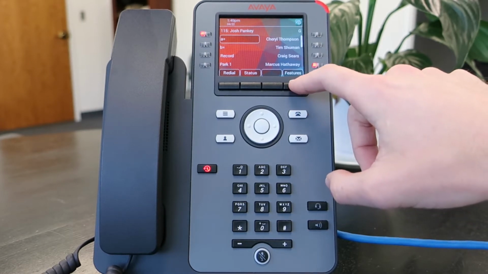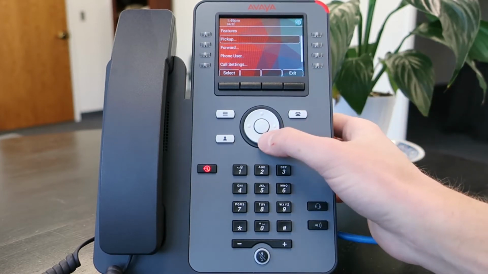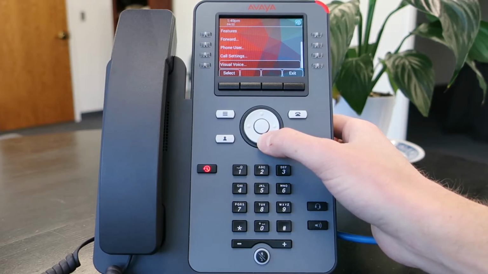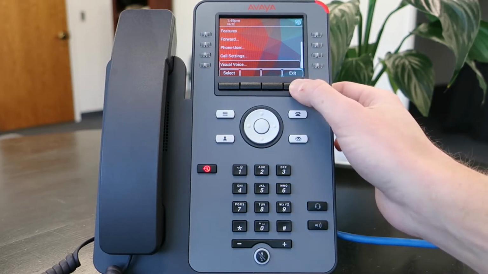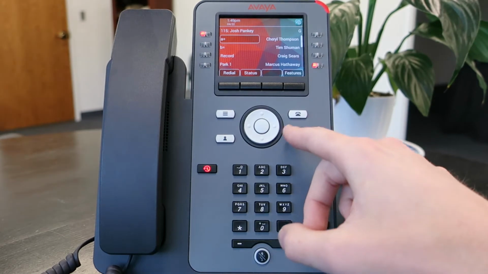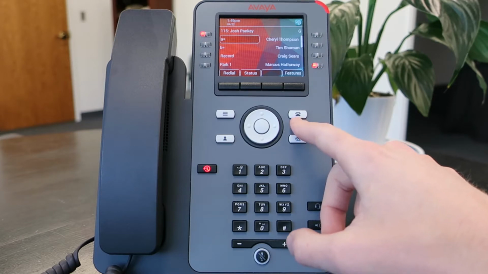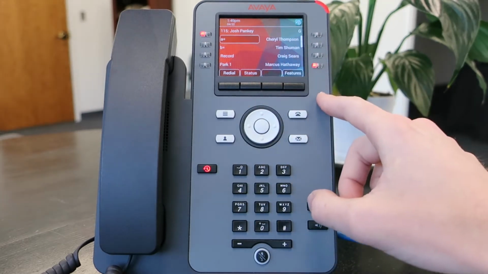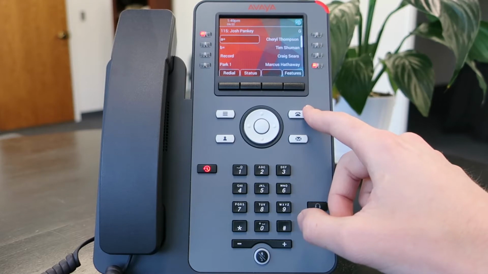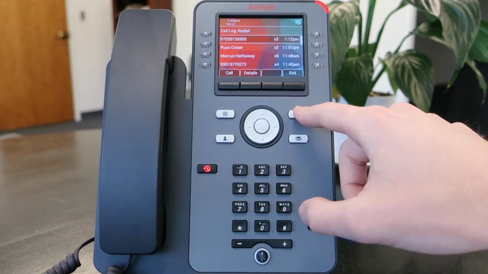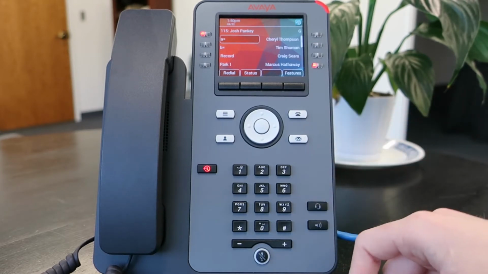If I go to features, this is where I can access call pickup, call forward, phone user, call settings, and visual voice options. The key here to the right with the small phone icon is your home screen. This will always take you back to your main phone screen from anywhere in the phone. For example, if I go to the redial screen and then press my home button, it takes me right back to my main screen.